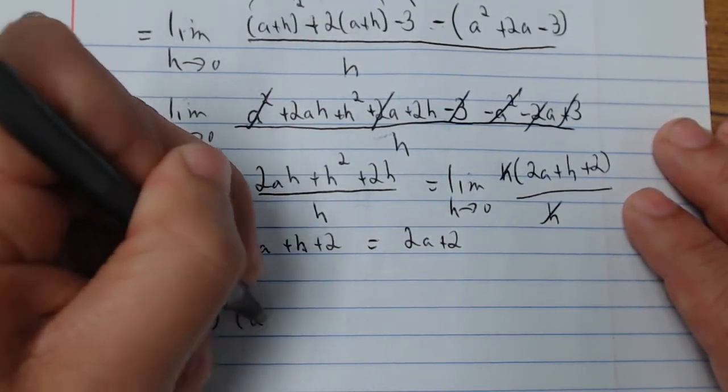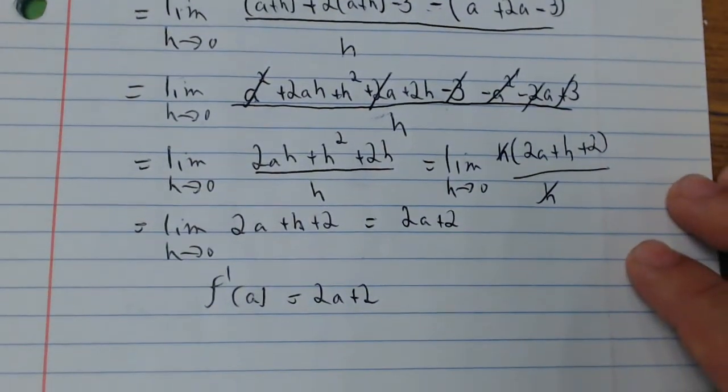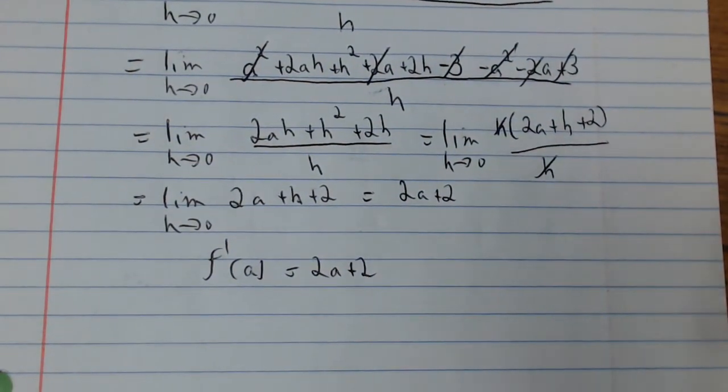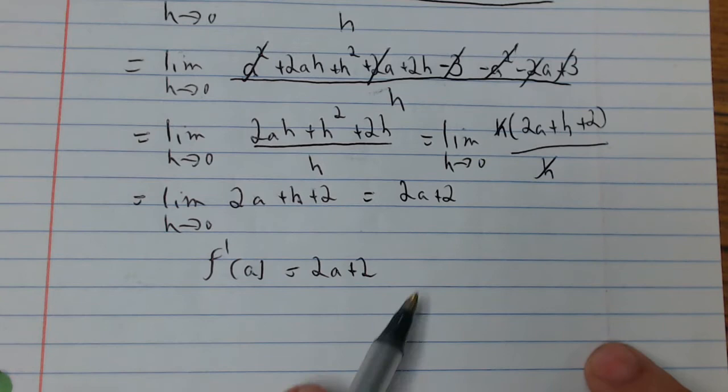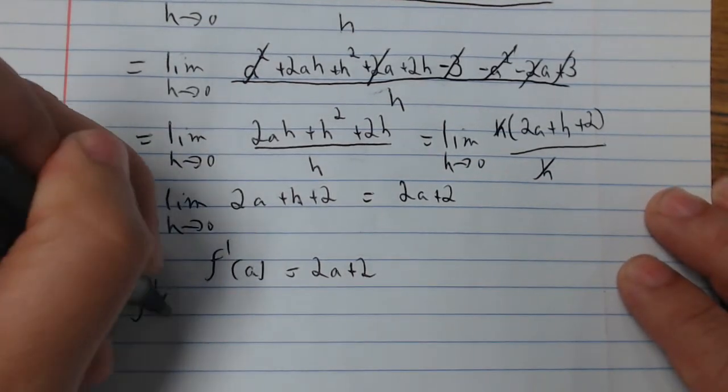F prime of a equals 2a plus 2. Now remember, why do I like this? We're done with this example, by the way, but let's talk about this. Why do I like this? Because if I ask you now, what is f prime of 1?